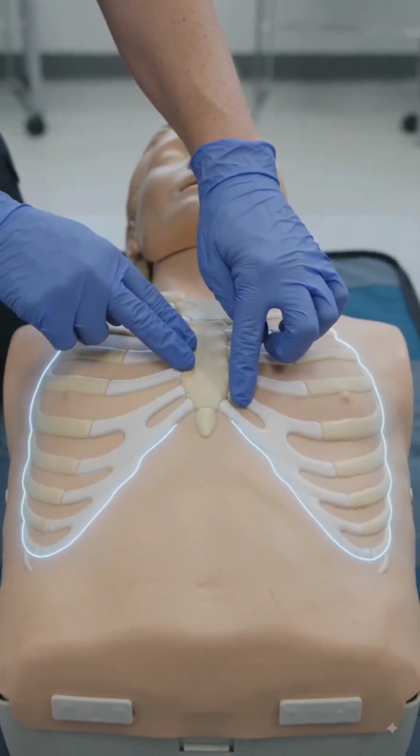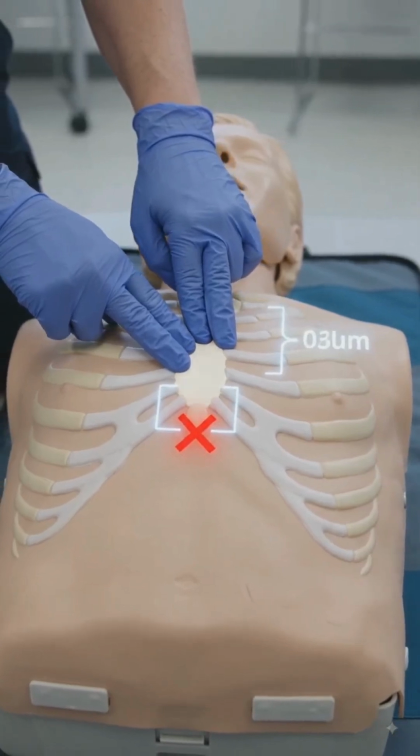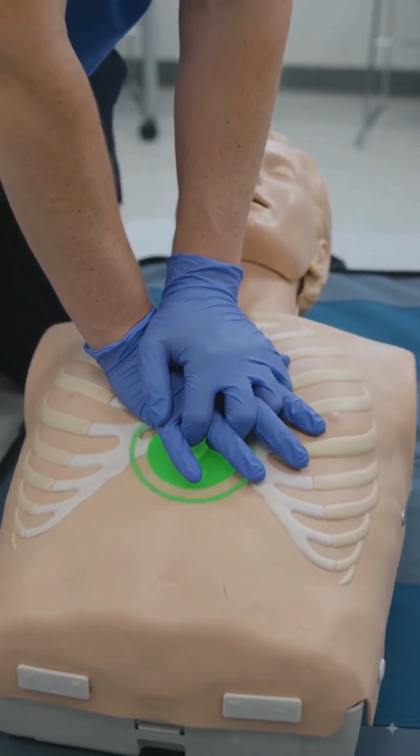Trace the ribs up to the notch. Place 2 fingers above this point. Place your hand above your fingers.